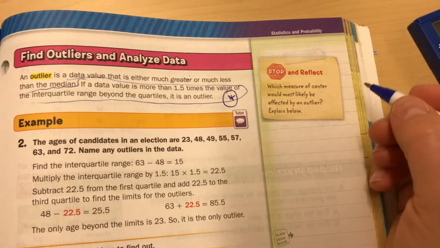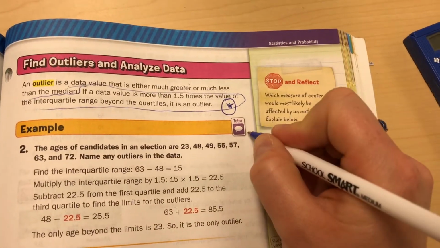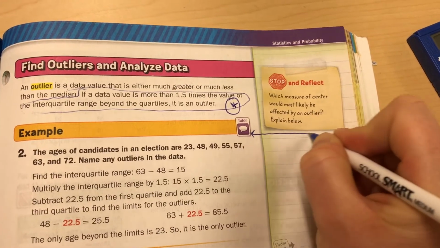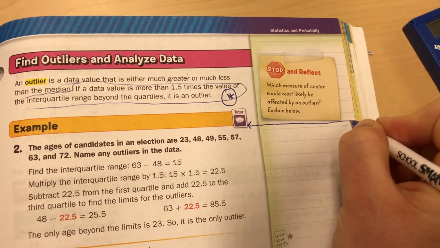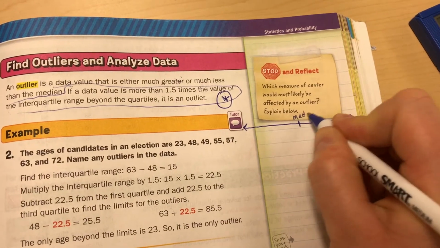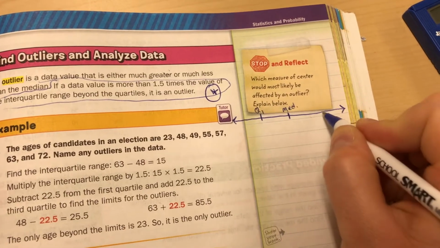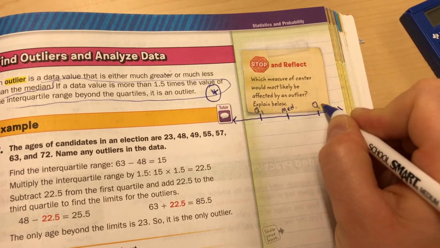If you have your data here, and you have your median, and you have quartile 1 and quartile 3.